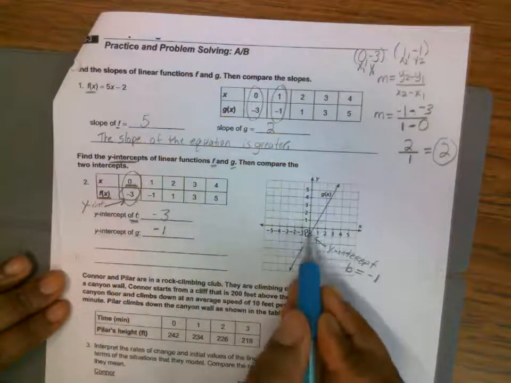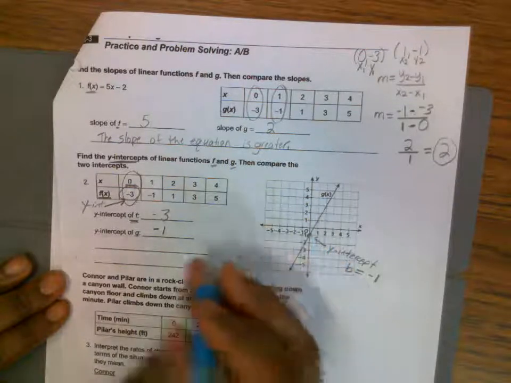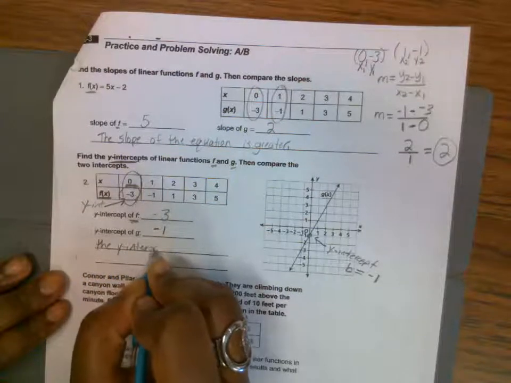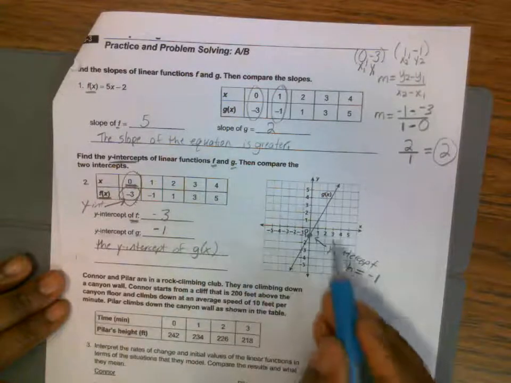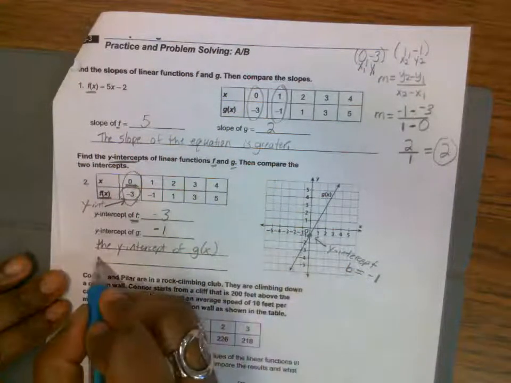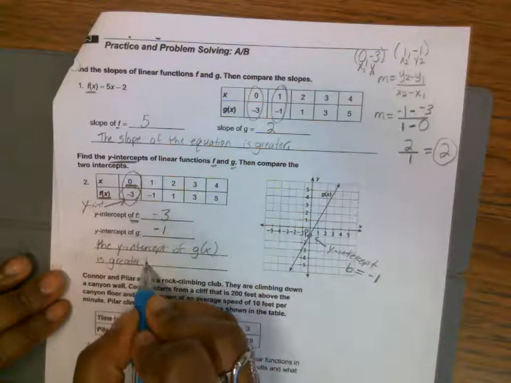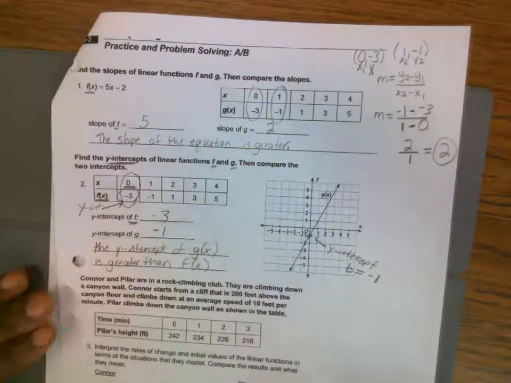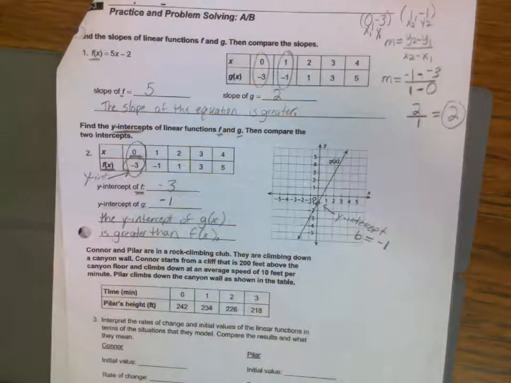So the y-intercept of g of x, which is the graph, is greater than f of x, because sometimes you'll see it written this way. So let's go ahead and write it that way, and I'll pause to give you a chance to write, okay?